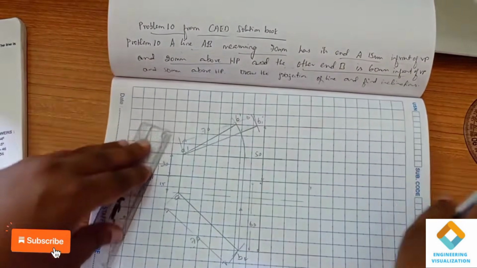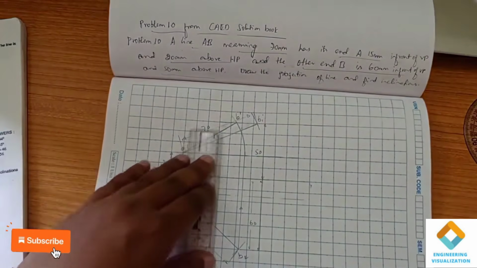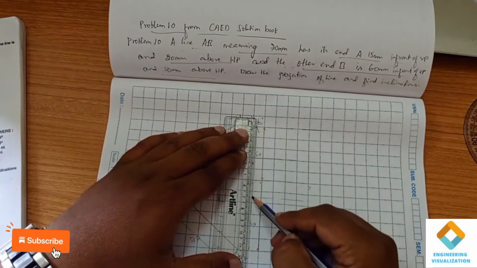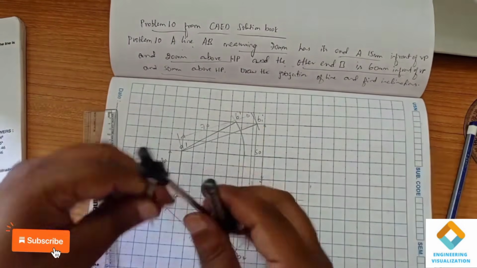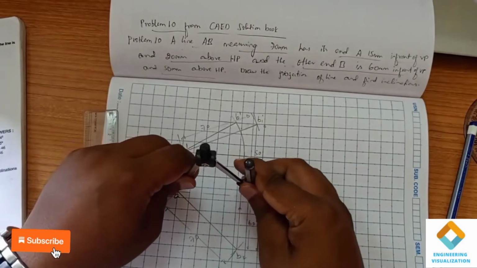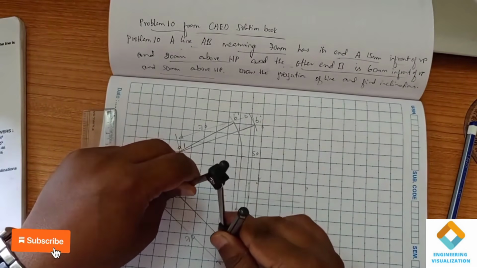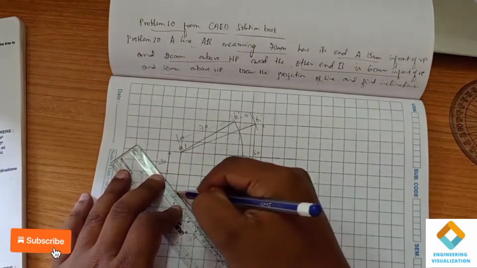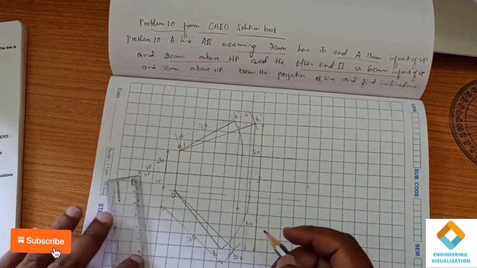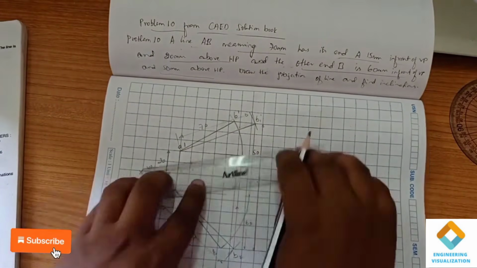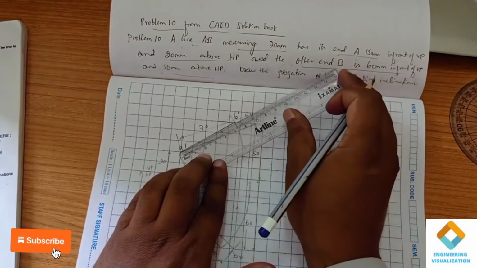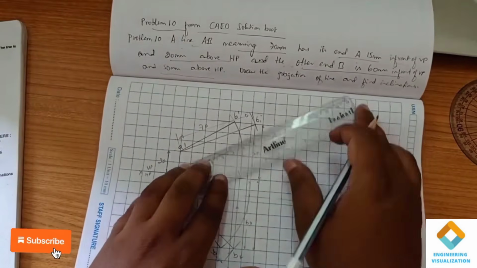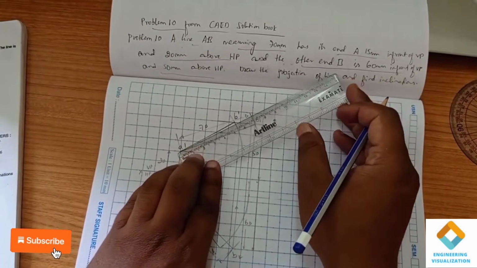This is B dash. Similarly, you can project it downward till here, and measuring from here we can cut the arc and can join this. This is AB. So now we can measure the length here. So A dash and B dash, it is around 55. So sorry, not 55, it is around A dash B dash.